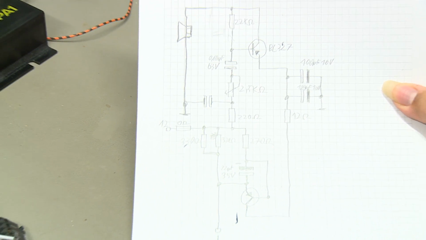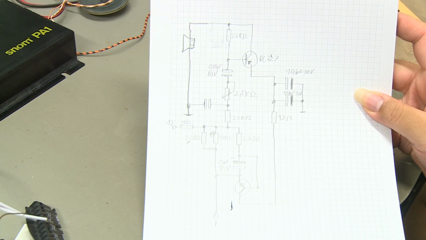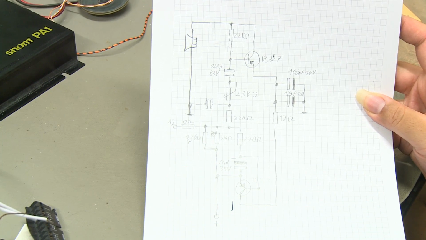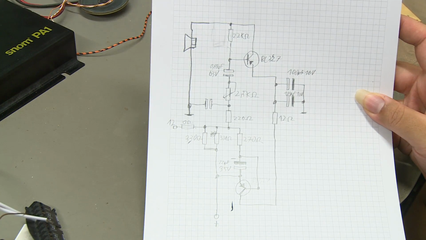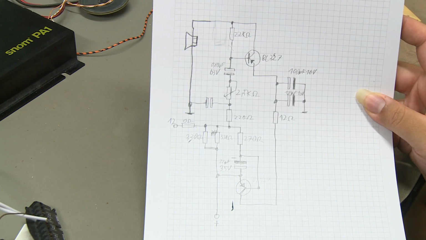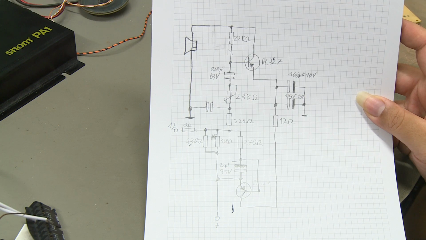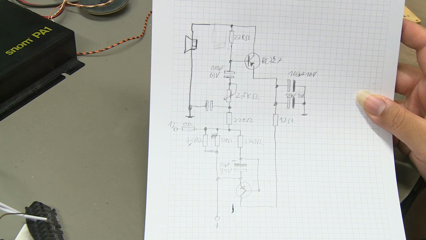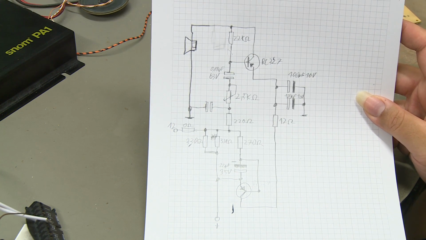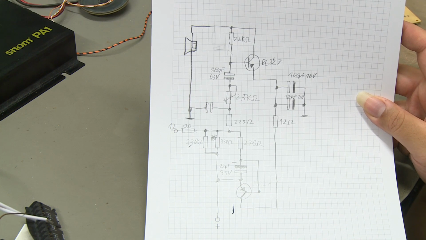Actually pull out a bit here. So, yeah, here it is. That's basically a circuit diagram of this PCB in relation to the loudspeaker.